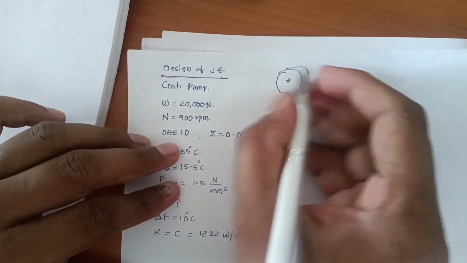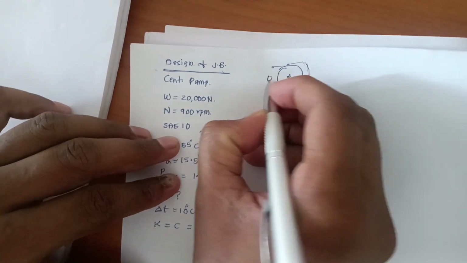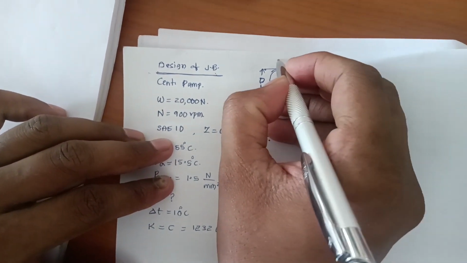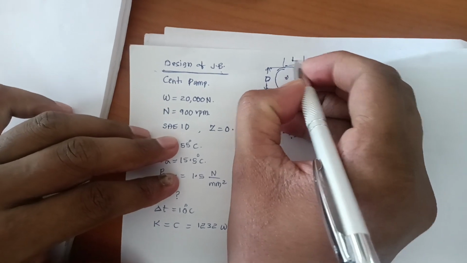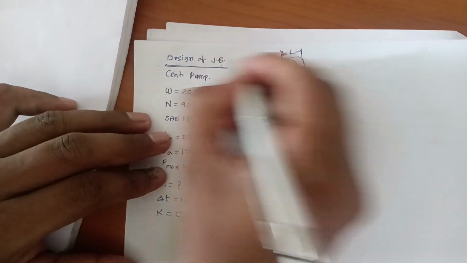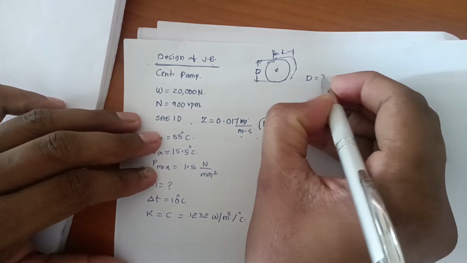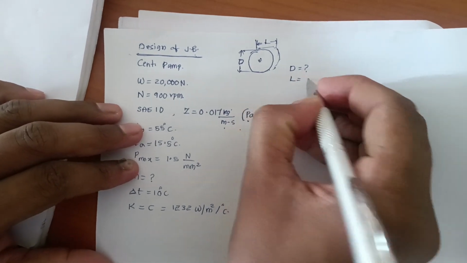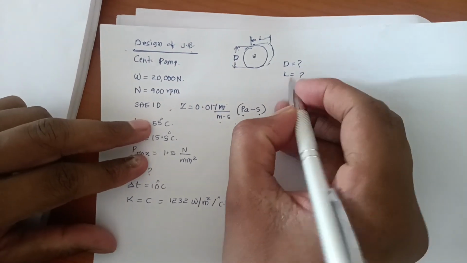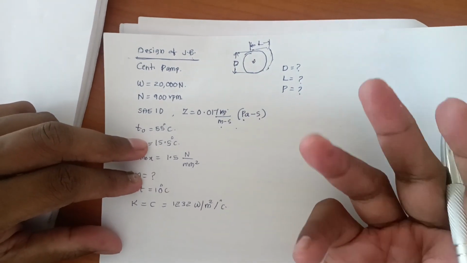So here you have to find out the diameter of the bearing and the length. In design, you have to find out first the diameter, after that the length, then the pressure. What is the maximum pressure? How much pressure it may stand?